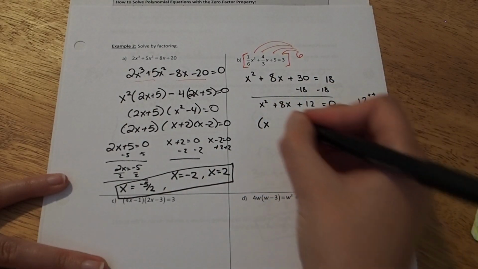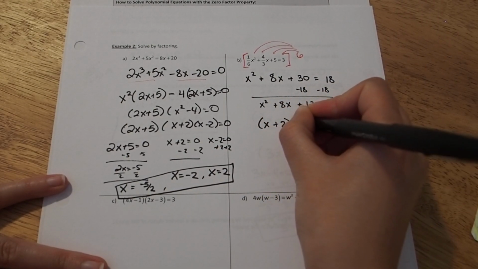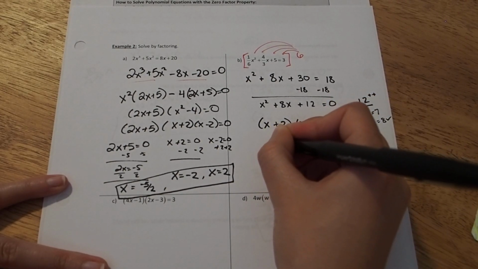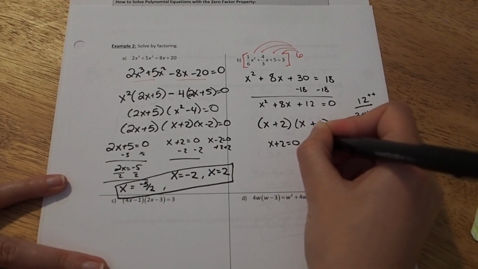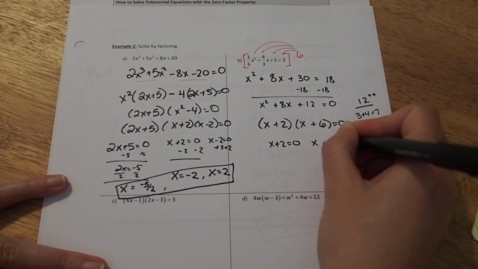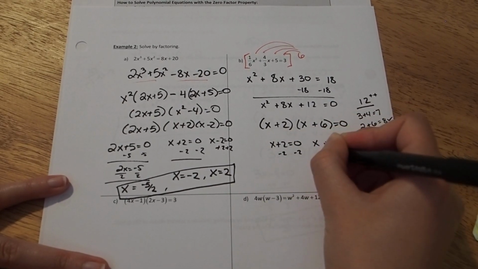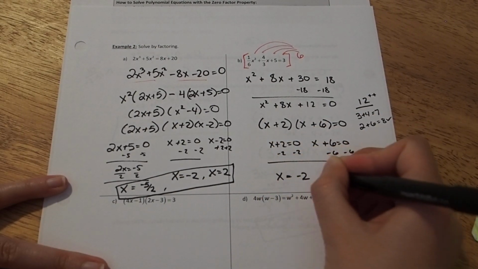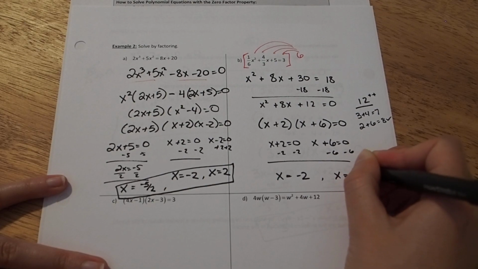So you're going to have your x with a positive 2, x plus 2, and x with a positive 6, so x plus 6. Set them each equal to 0, x plus 2 equals 0, and x plus 6 equals 0, and subtract to get x by itself. So subtract 2 from both sides, that gives you x equals -2. Subtract 6 from both sides, that gives you x equals -6.